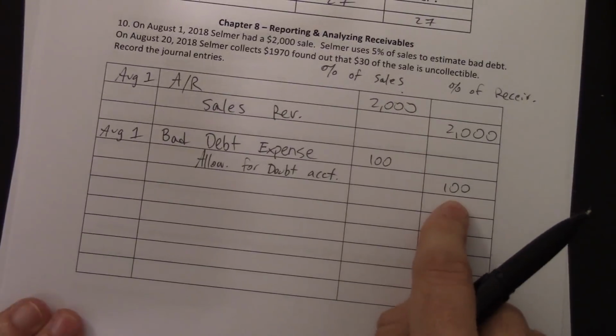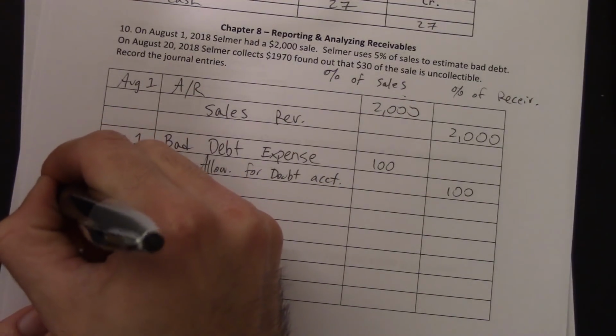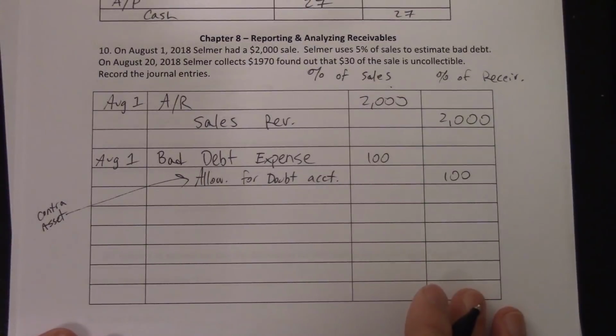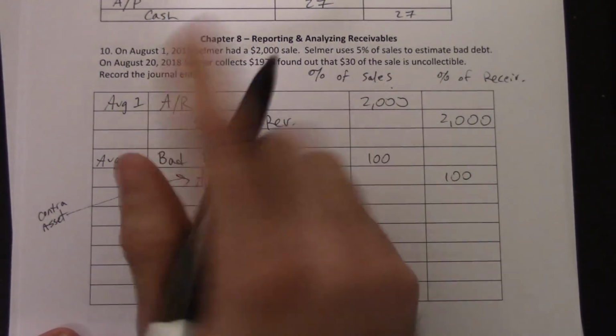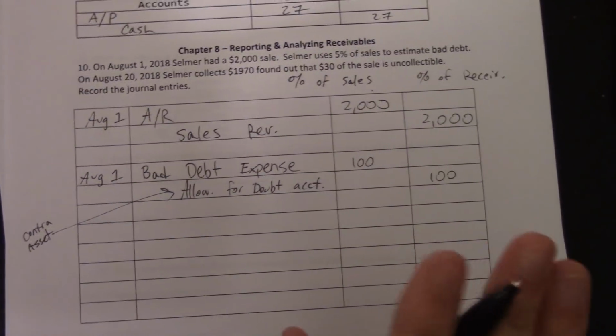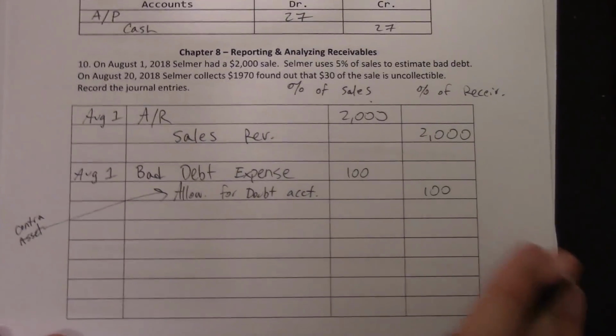And remember, this is a contra asset, which takes away from this asset, accounts receivable. So as of now, what is our net receivables?